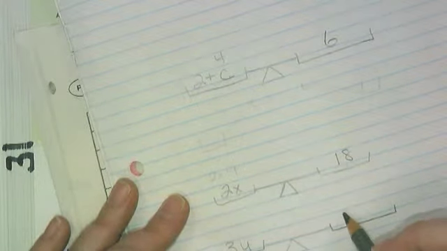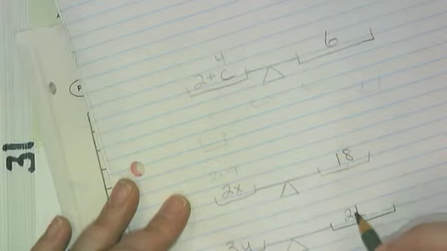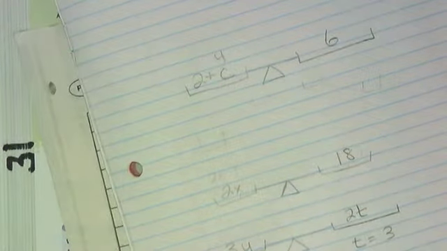Now, let's do something different. What if I did 3y on one side and 2t? 3 times y, 2 times t. It could be anything. What are some possibilities? What could y equal? 2. If y equals 2, then t has to equal what? 3.